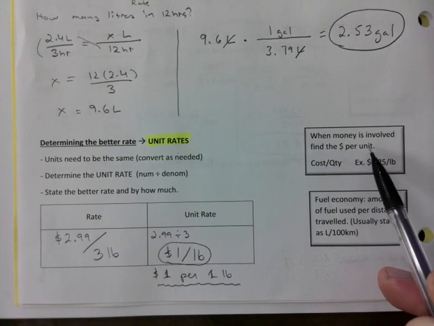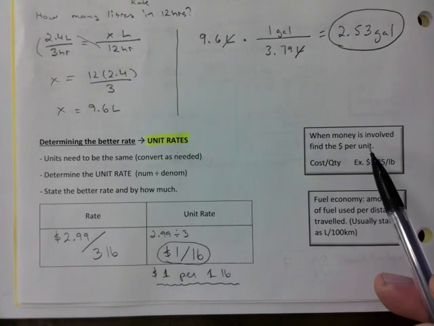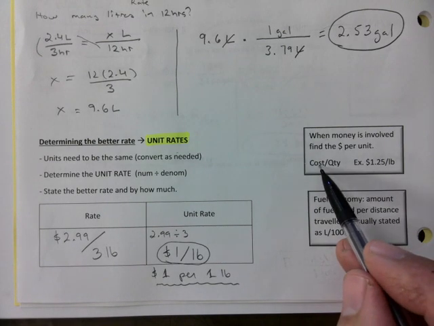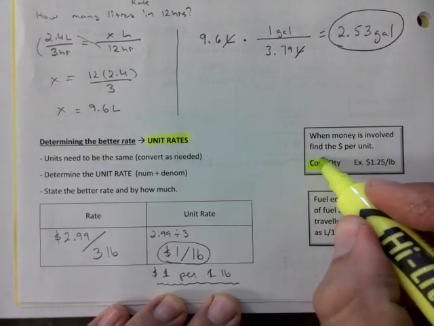So dollars per gram, dollars per liter, dollars per pound. Some students flip it, and then it's actually saying how much would it be for $1, right? How much could you get for $1? And I would like to have cost divided by quantity. Okay, so remember that. Cost divided by quantity.